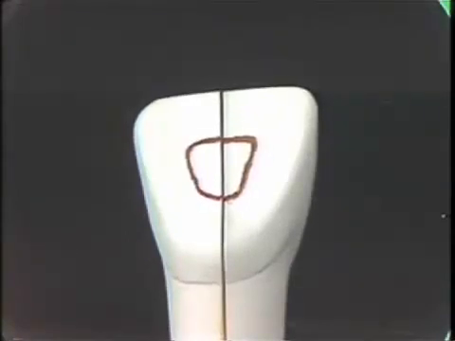The second step is once again to visualize the pulp, its position, its shape. Really get a picture in your mind of where you're going with the tooth. And don't start until you're pretty sure you have it. If it'll help you, you can outline on the tooth with a pencil what you expect your tentative outline form to be.